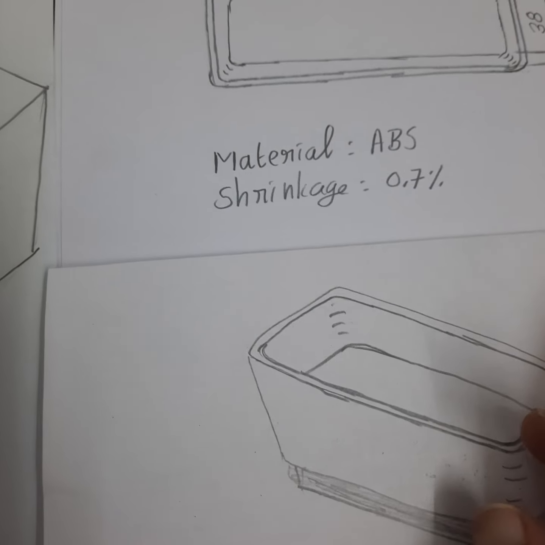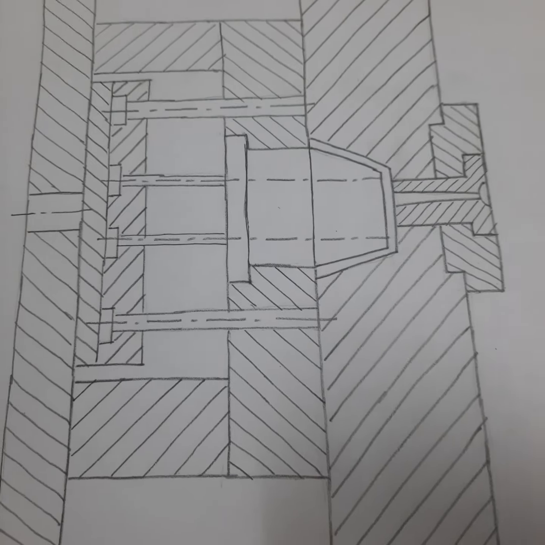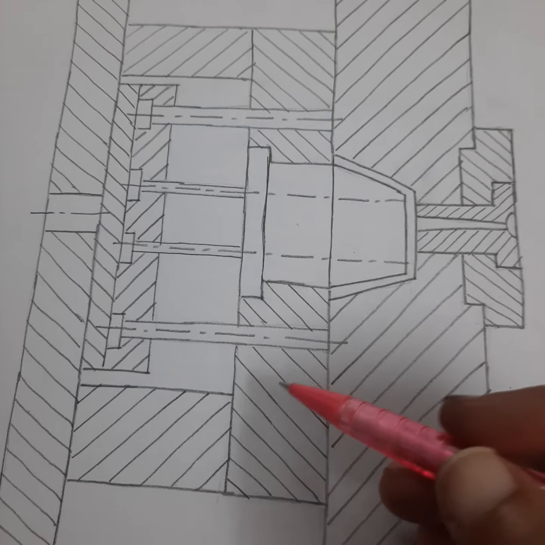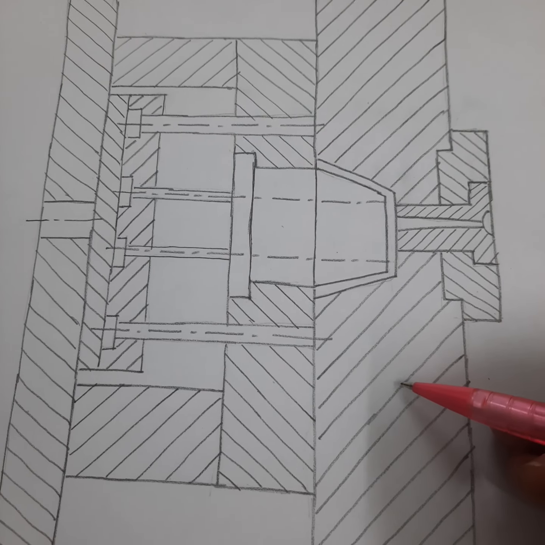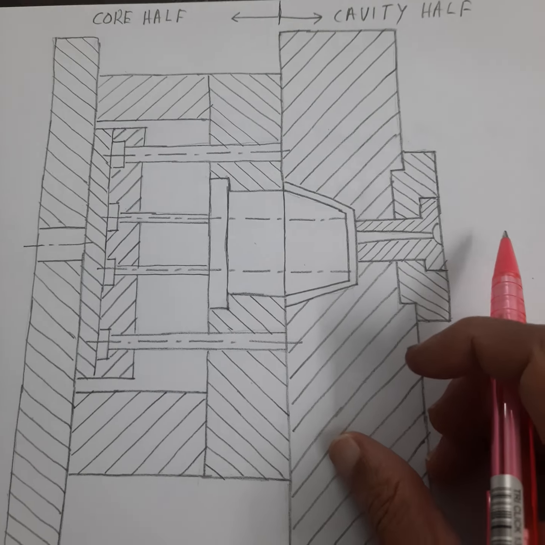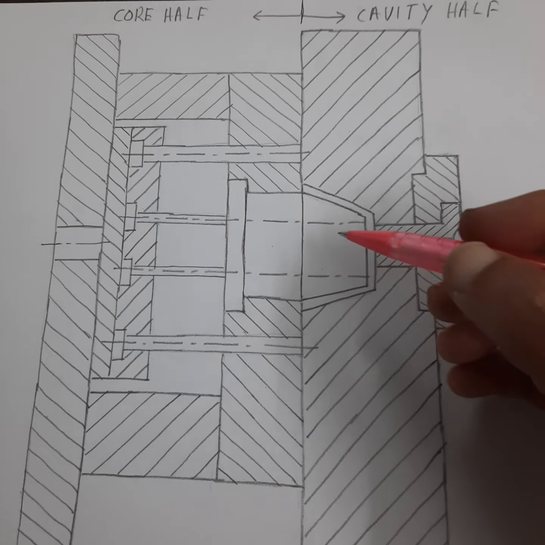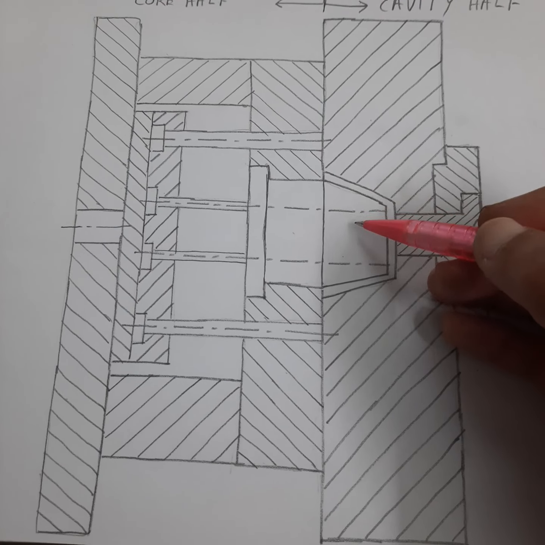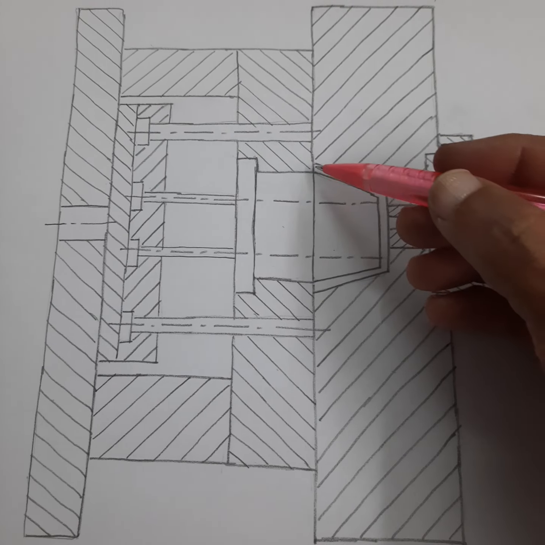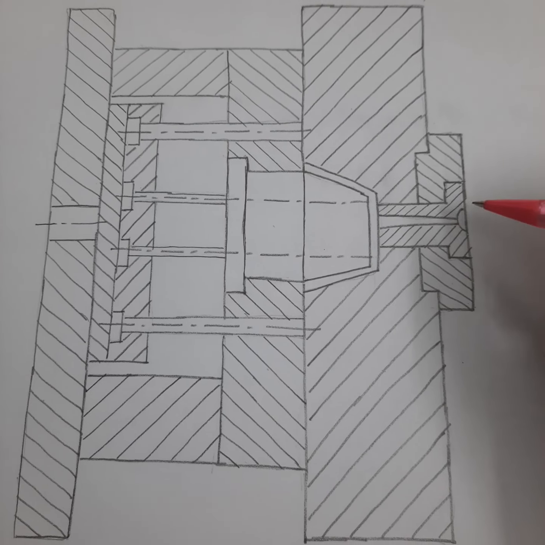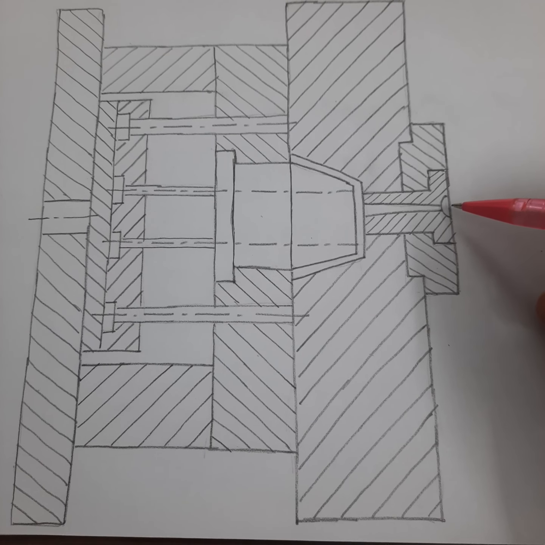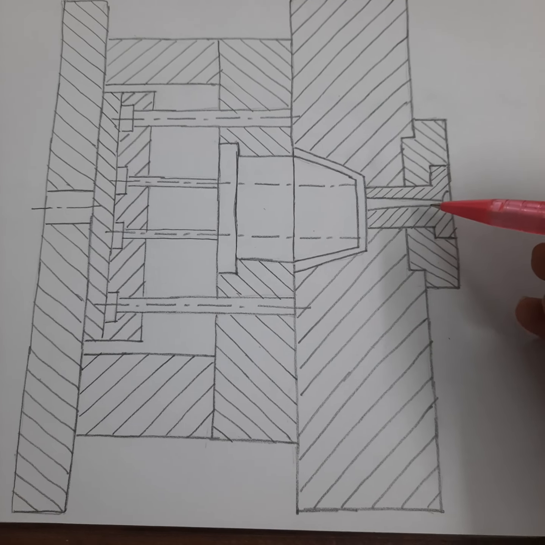After designing everything, after manufacturing all the elements, both will be closed. Core and cavity will be closed together. A gap is formed around the core. In this space only, we have to inject the molten material through a sprue bush.